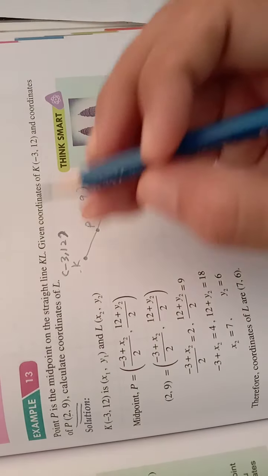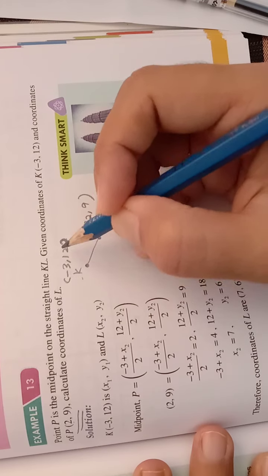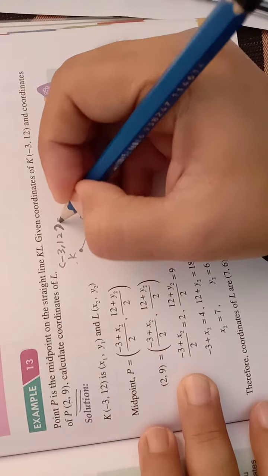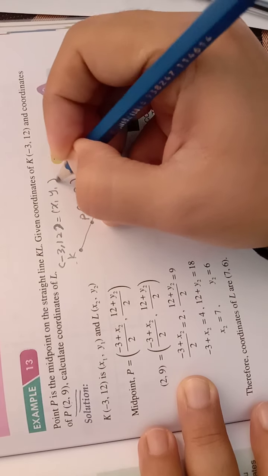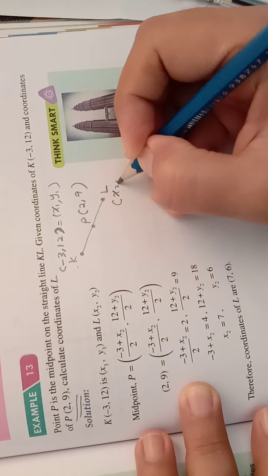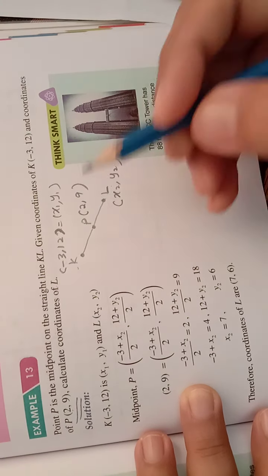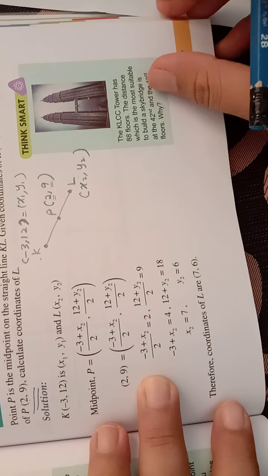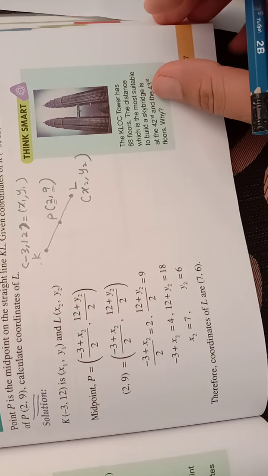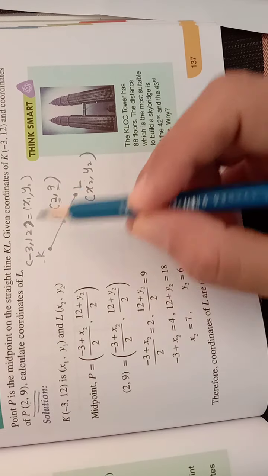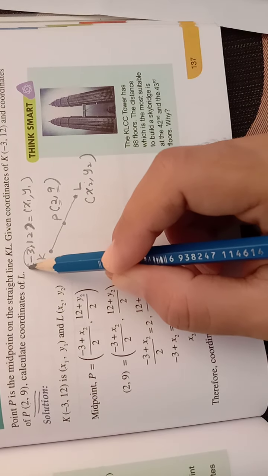So, cikgu lebih suka ini ialah X1, Y1. Yang akhir ialah X2, Y2. So, this is X1, Y1. Okay. And point L pula adalah X2, Y2. So, P midpoint nilainya 2, 9, right? Okay. The same method as the previous example. Untuk dapatkan nilai X dulu. Kita ambil X dulu. So, X kita ambil dekat sini.